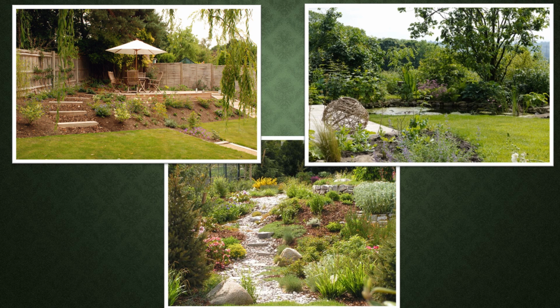Versus these gardens, which just seem to be more informal. There's less straight lines. The plant material is very diverse. It feels more natural, much more open space. But it doesn't have to be a big open space. You can have a very informal garden in your tiny little townhouse backyard also.